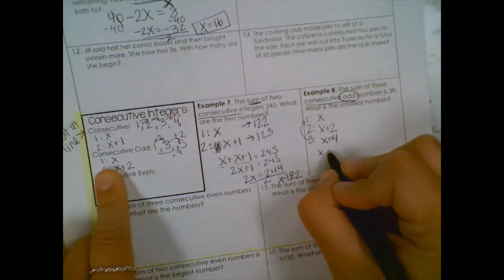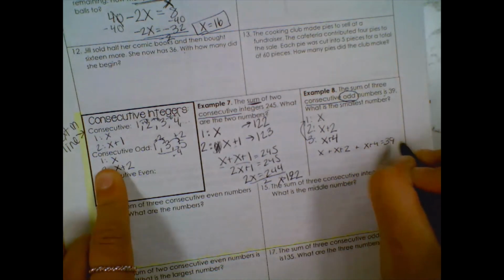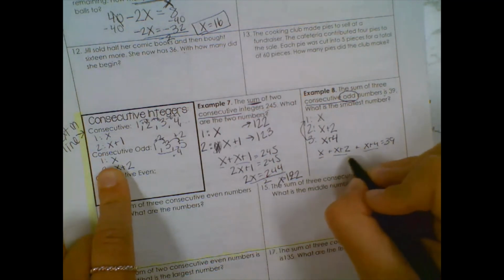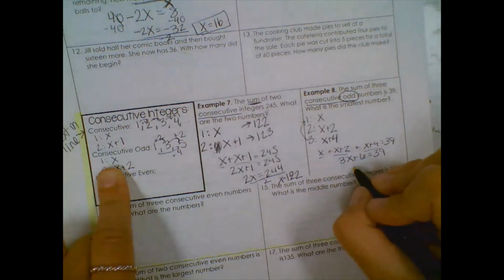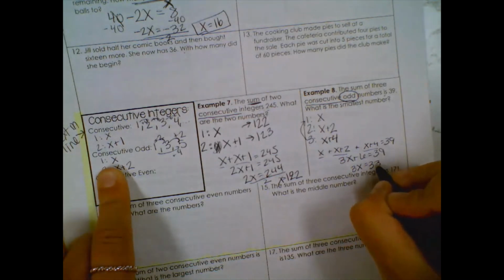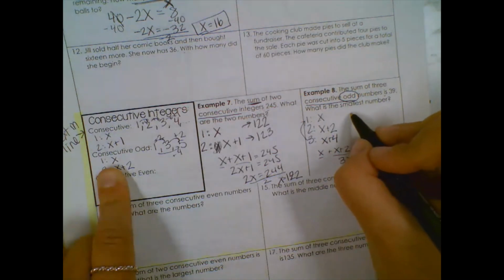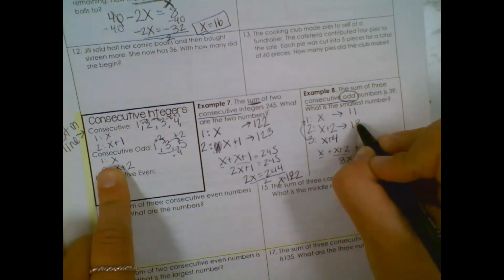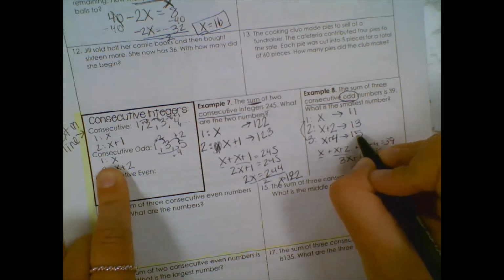So x plus x plus 2 plus x plus 4 equals 39, right? The first one, the second, and the third one. So combining like terms, this gives me 3x plus 6 equals 39. I'm going to get 3x equals 33 when I subtract 6. So dividing by 3, I get x equals 11. So this is the first number. The first one is 11. The next odd number is 2 away, so that is 13. And the next one is 4 away from the original, which is 15.